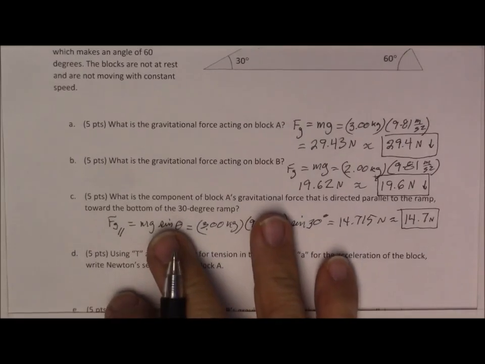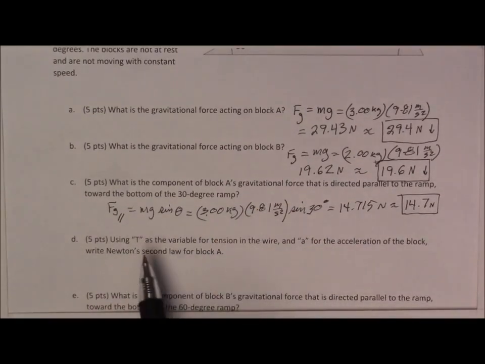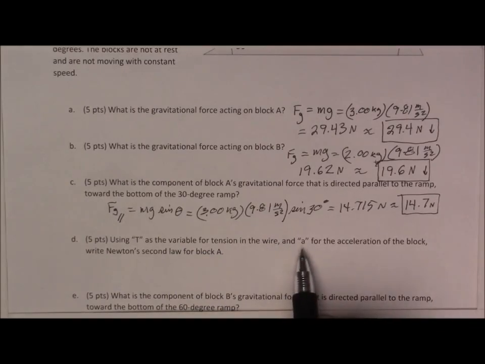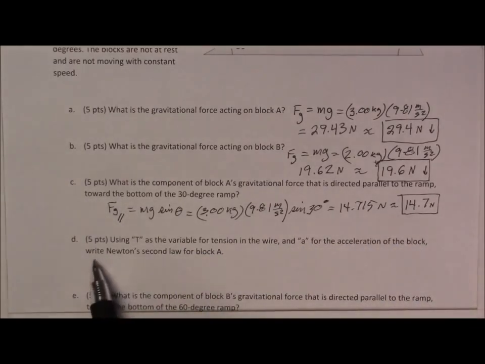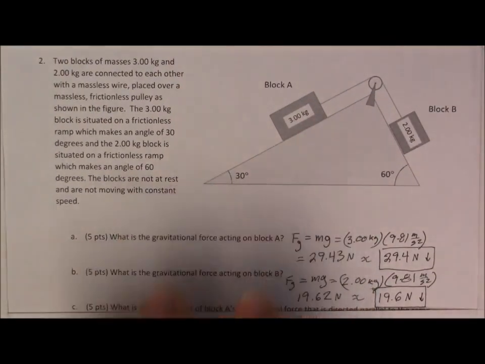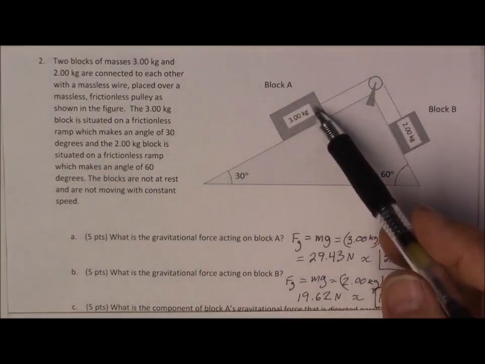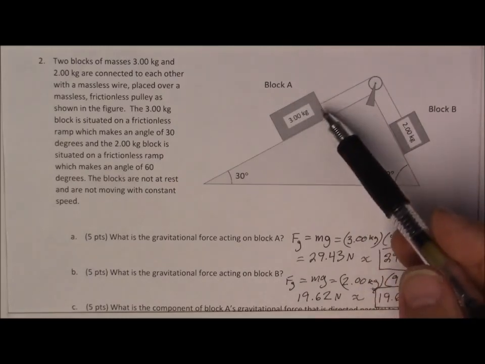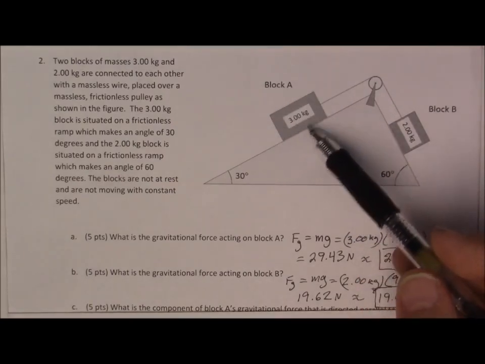Okay. Part D. Using T as the variable for tension in the wire and a for the acceleration of the block, write Newton's second law for block A. Okay, now we have to think about this a little bit. Write Newton's law for this block.